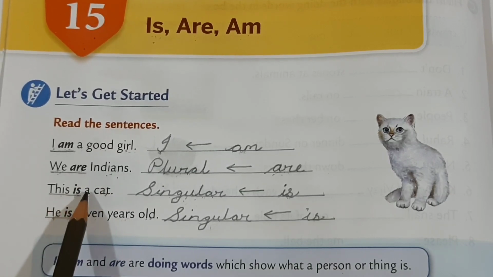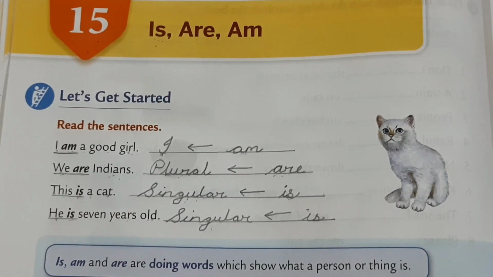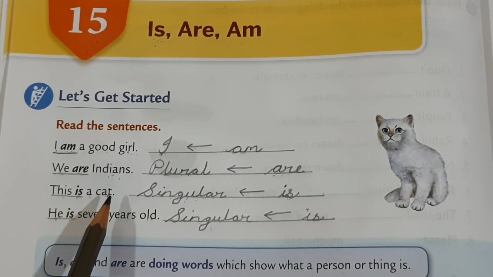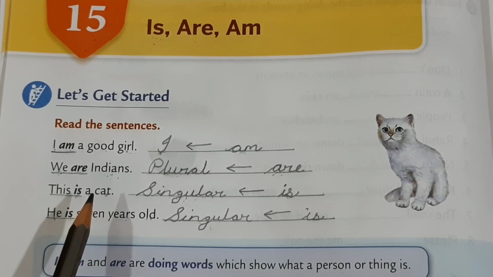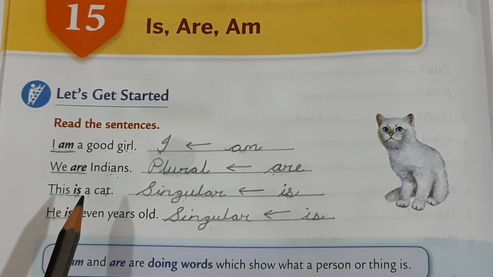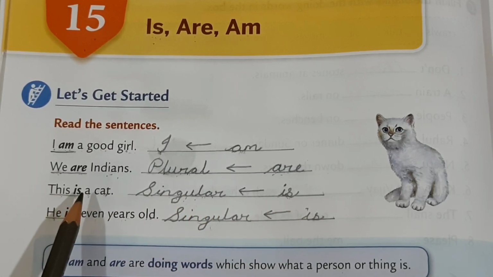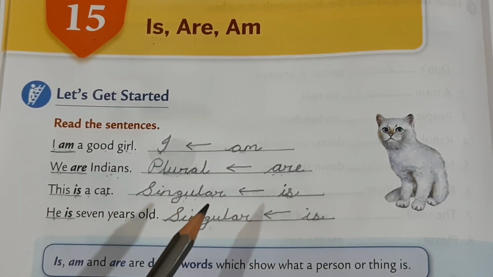This is a cat. Now, someone is pointing out a cat and saying, this is a cat. This is a cat. So, is is telling that this is a cat.